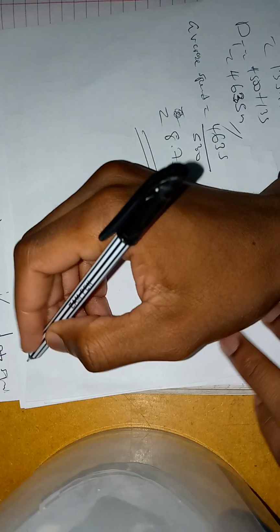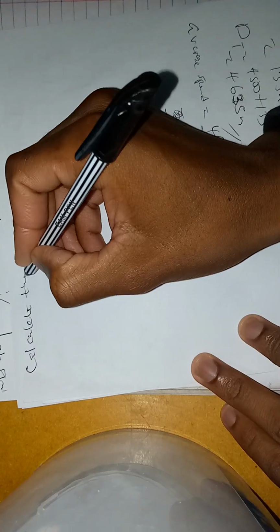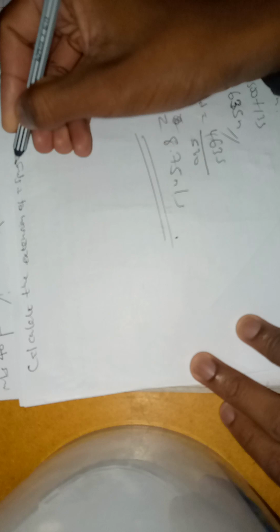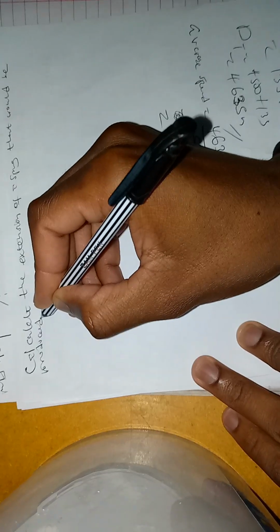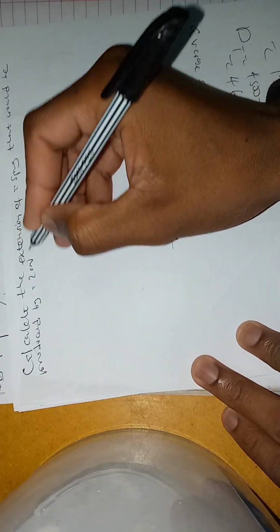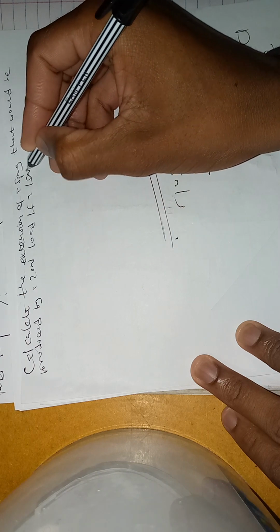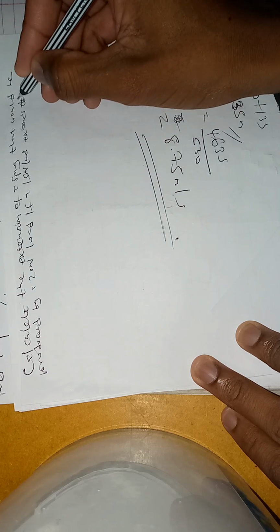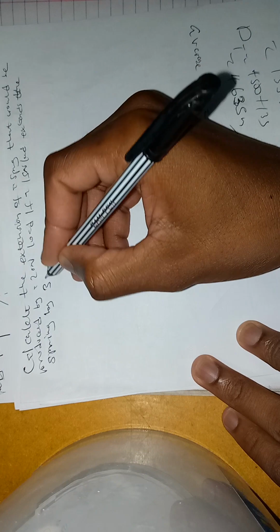The example that we're going to have is: calculate the extension of a spring that would be produced by a 20 Newton load if a 15 Newton load extends the spring by 3 centimeter.